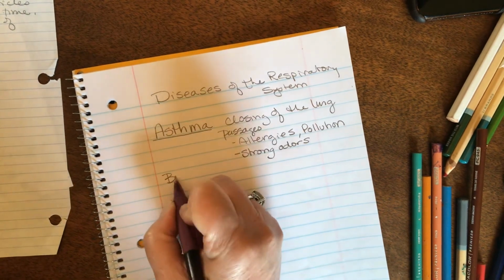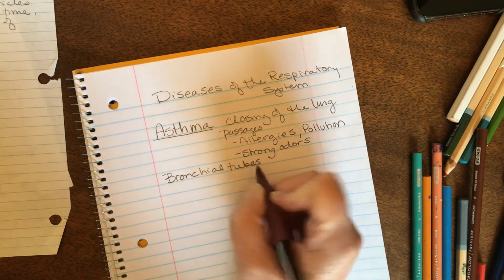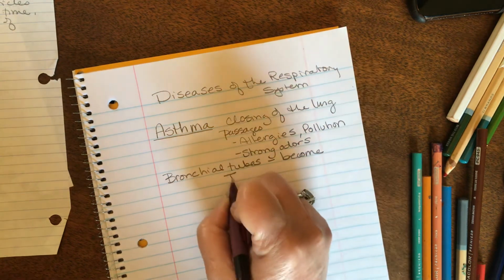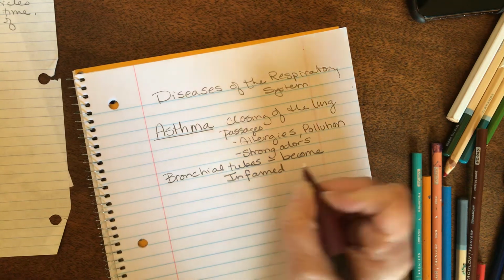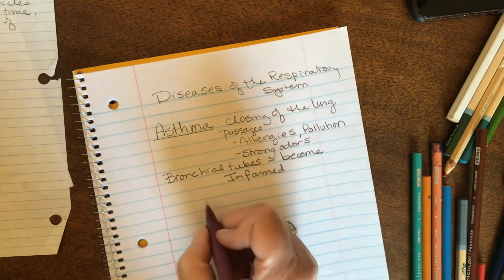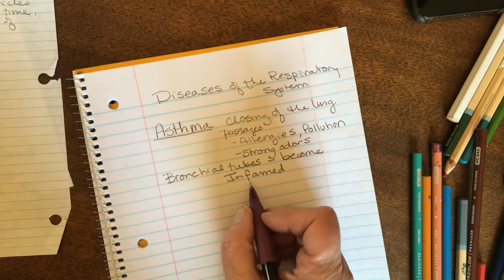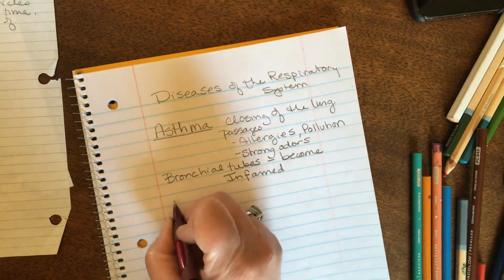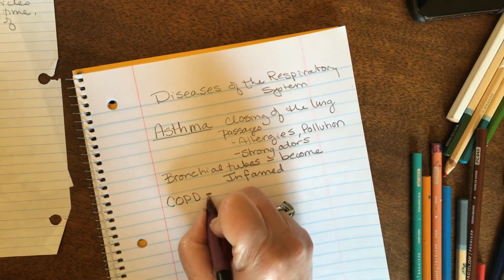And we talk about the bronchial tubes becoming inflamed, and they kind of squeeze in so that it's harder to get air into your lungs. There is a condition called COPD that older people get.